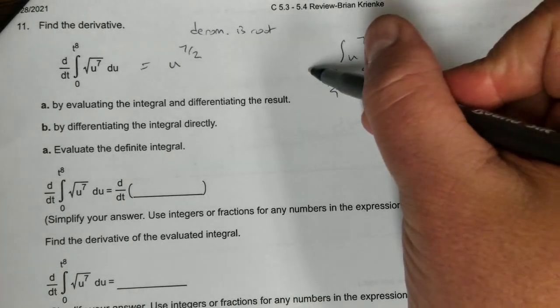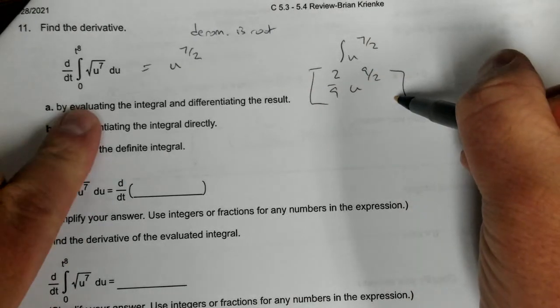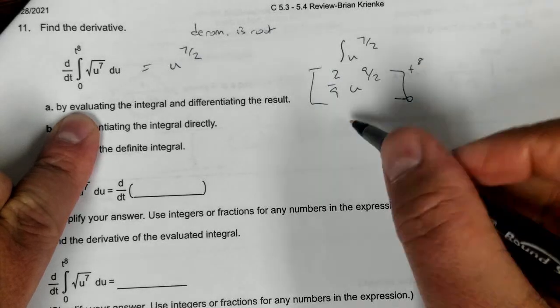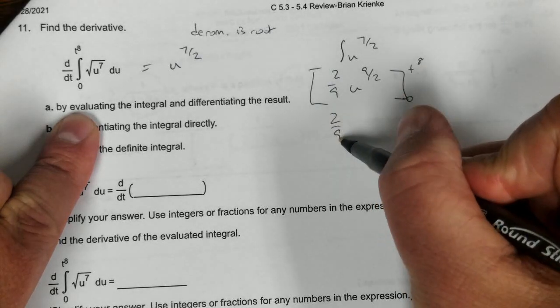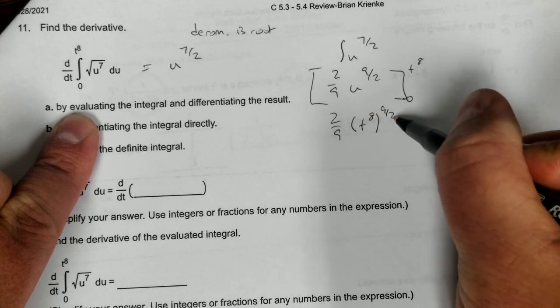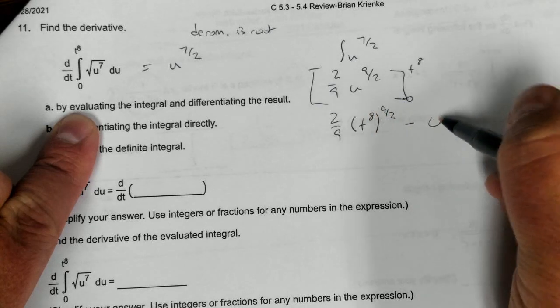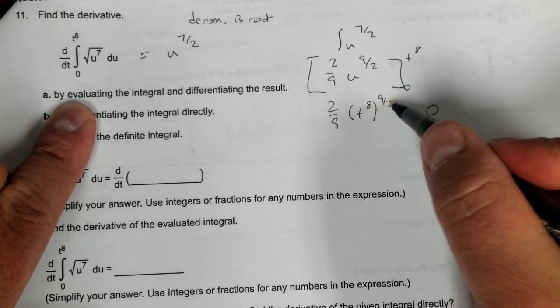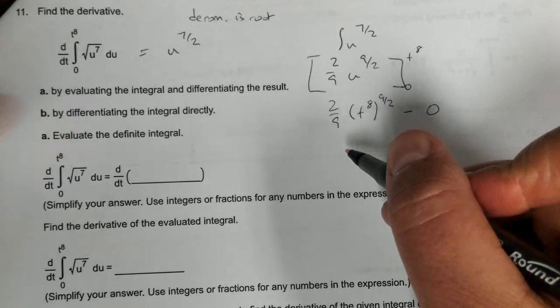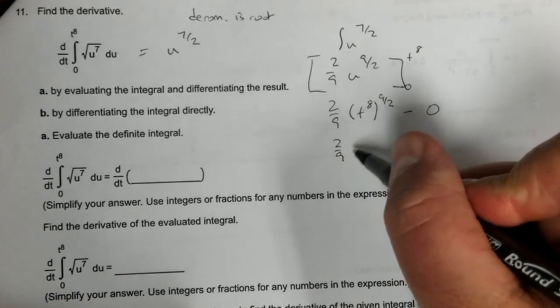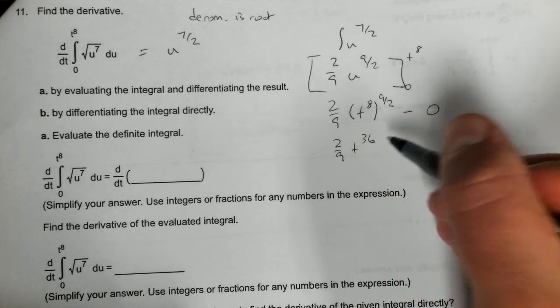Now we have to evaluate that from 0 to t to the 8th. So what I have is 2/9 t to the 8th to the 9/2 power minus 0. Okay, well this is a power to a power, multiply the power, and so I get 2/9 t to the 36.